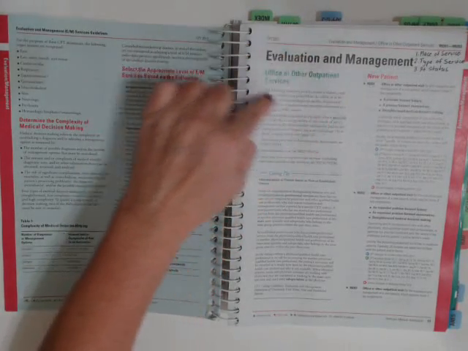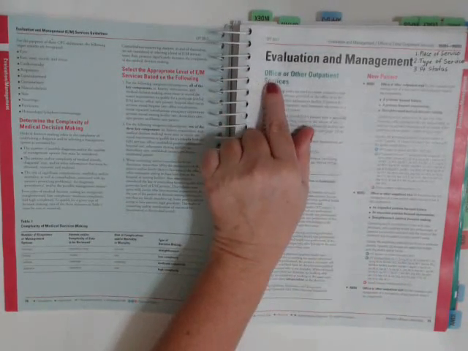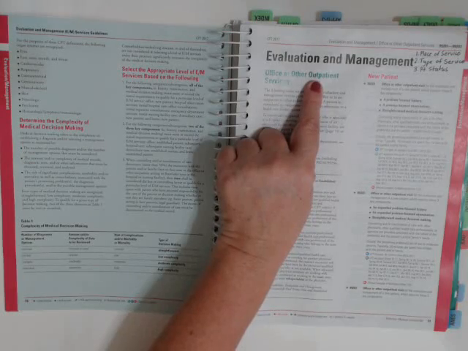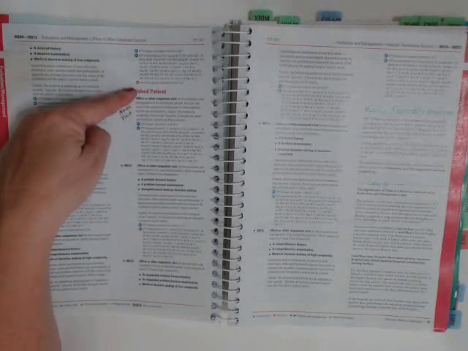Okay, so your green headings tell you the grouping of codes. So this is office and other outpatient services, new patients, established patients.